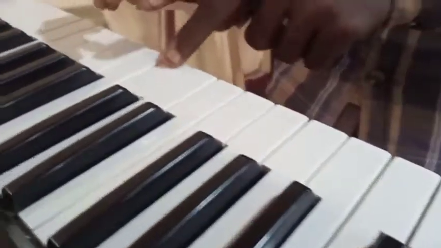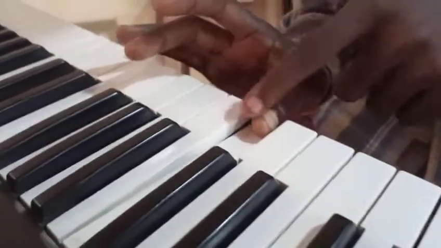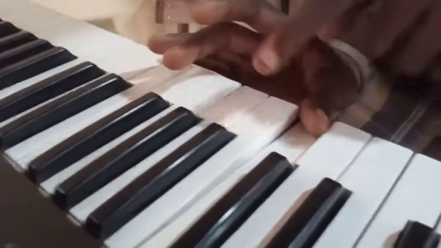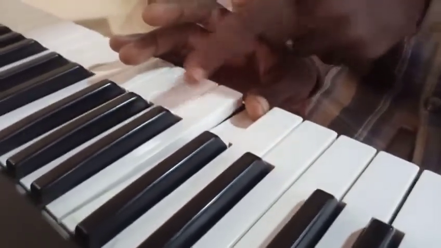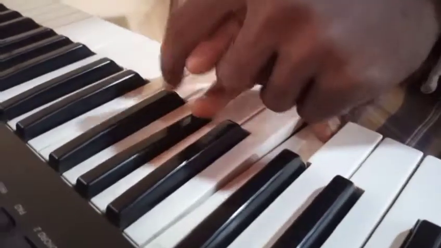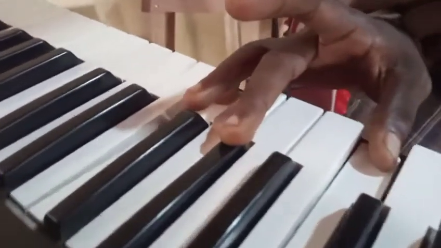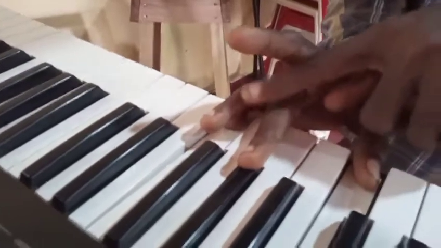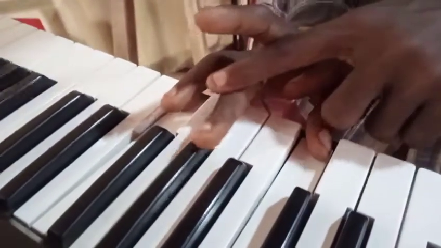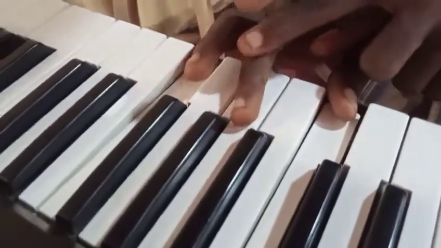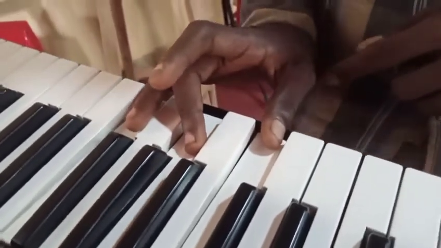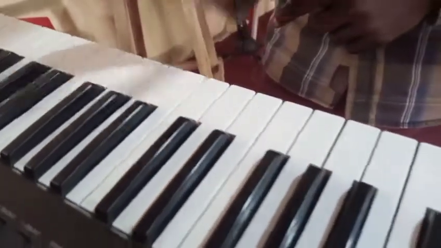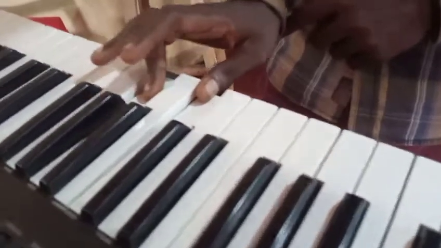So the third is the same thing. We come to the third, we identify the major chord of the third, then we find the minor of it. 1, 2, 3, 4. 1, 2, 3. This is what we call E major chord. But to find the minor of it, the same format, you take the middle finger and drop it half step backward. This is what we call E minor. E minor is E, G, and B.